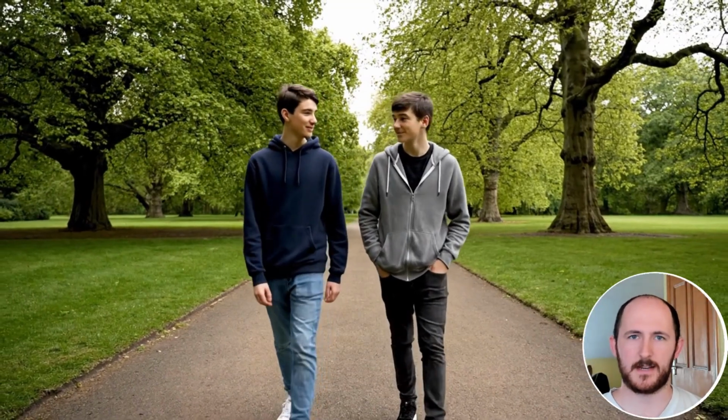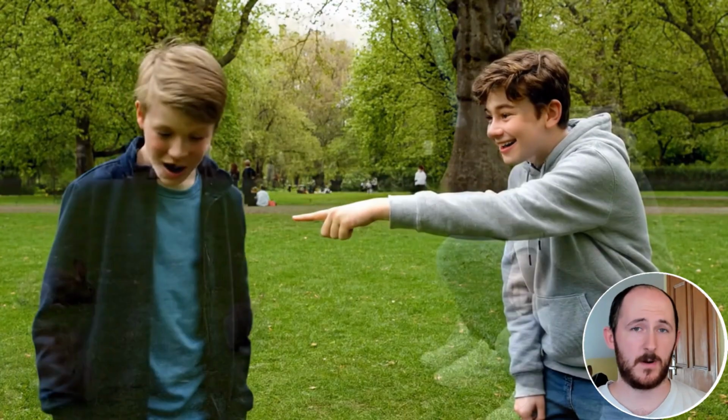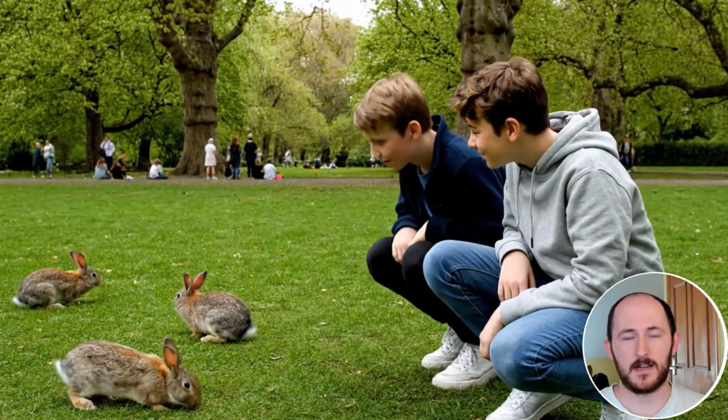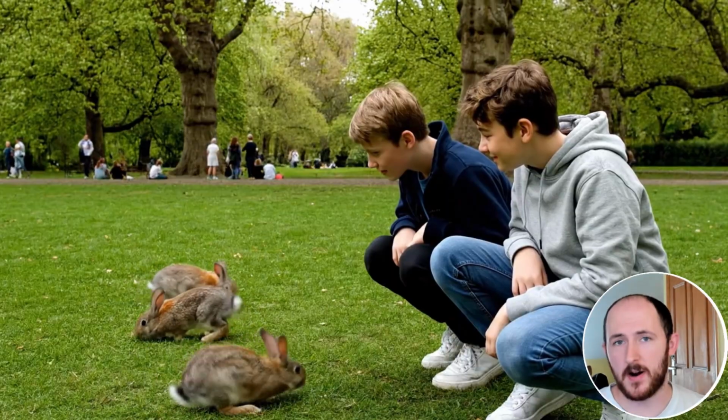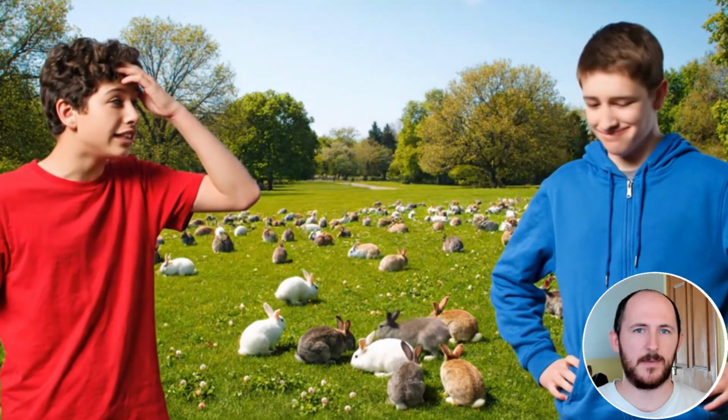I want you to imagine for a second that you and a friend are walking around St. James's Park. As you're walking around the park, you notice that there's quite a few rabbits, and you say to your friend, I wonder how many rabbits are actually in this park. Now this makes you think for a second, because that's a really good question, right? How would you count every single rabbit inside St. James's Park?